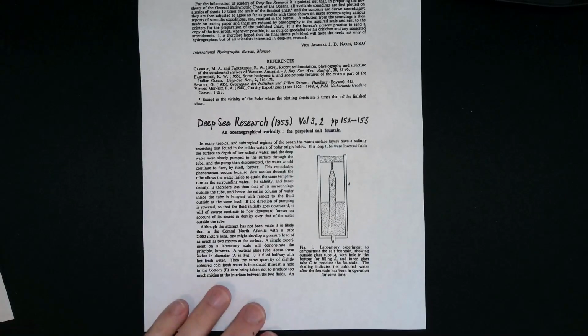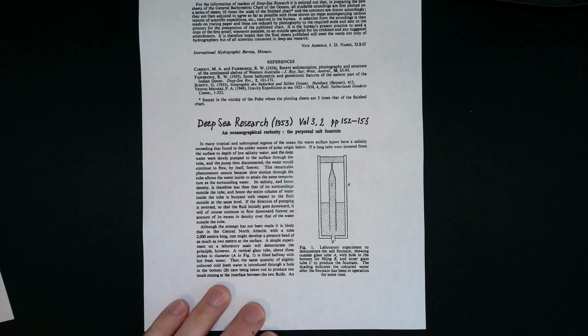We'll revisit this example maybe later in the course, if we can set up a mathematical model to describe the perpetual salt fountain. They point out in the paper that it's unlikely this would be a useful way of extracting energy from the ocean, but they claim it might have some applications in bringing up deep waters that are richer in nutrients up to the surface for aquaculture or something like that. Anyways, it's an interesting phenomenon.